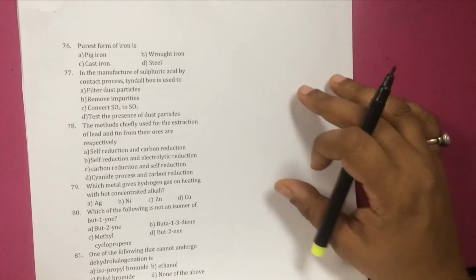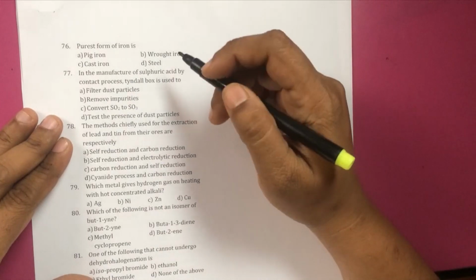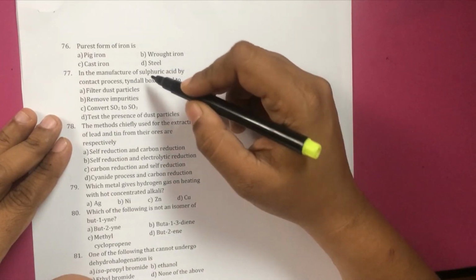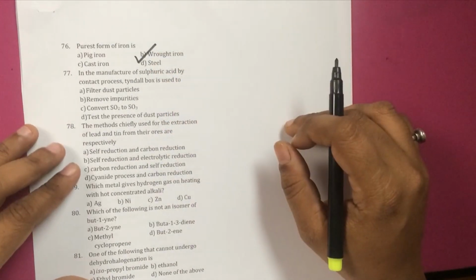Question number 76. The purest form of iron is? The purest form of iron is called wrought iron or malleable iron.